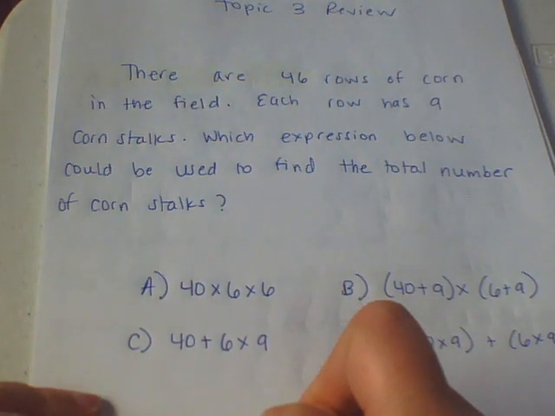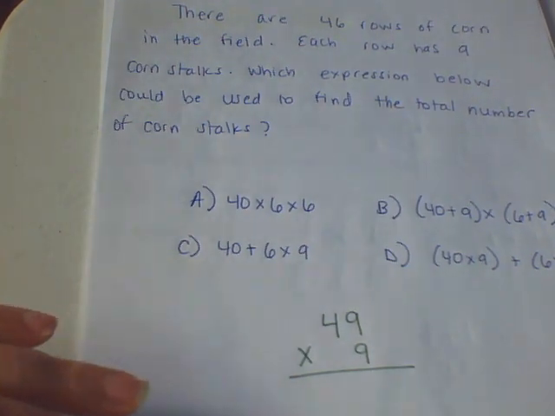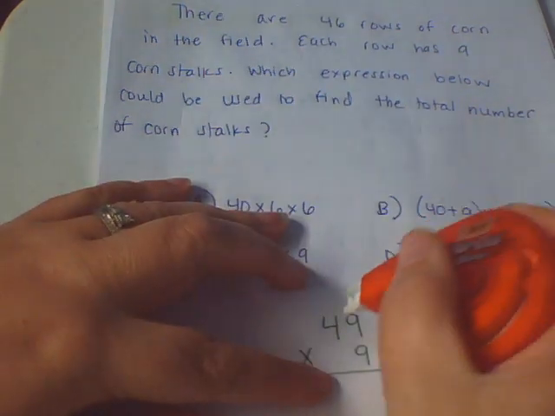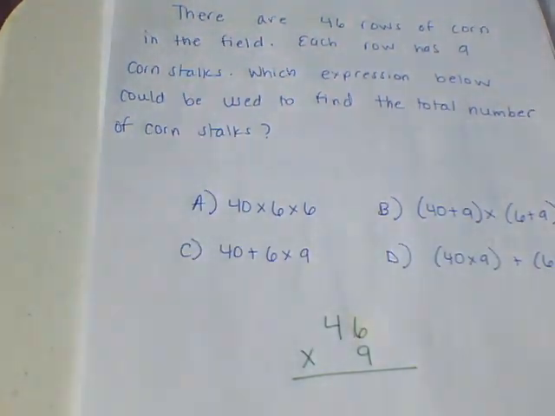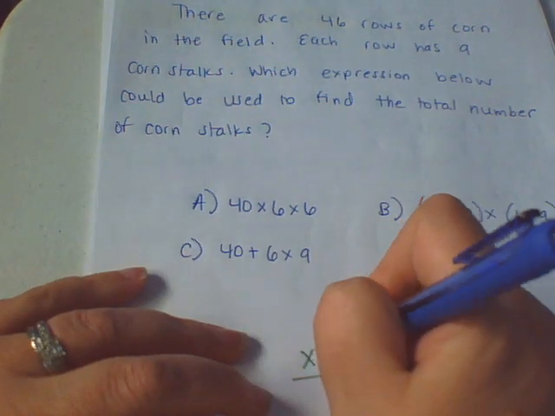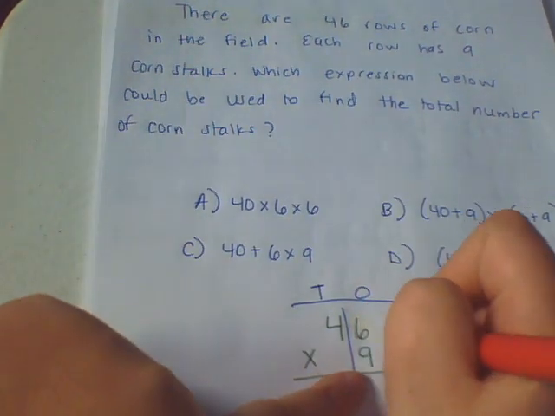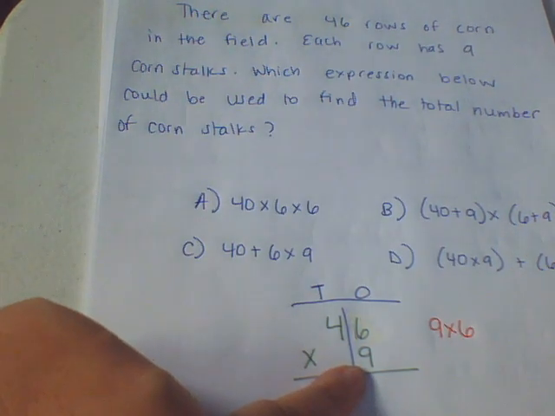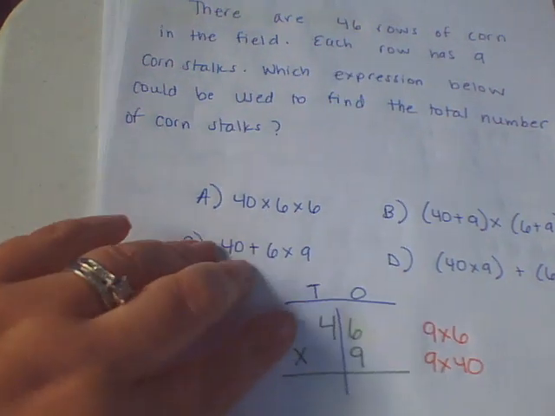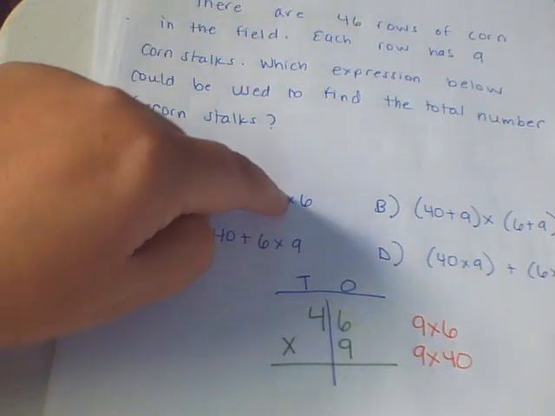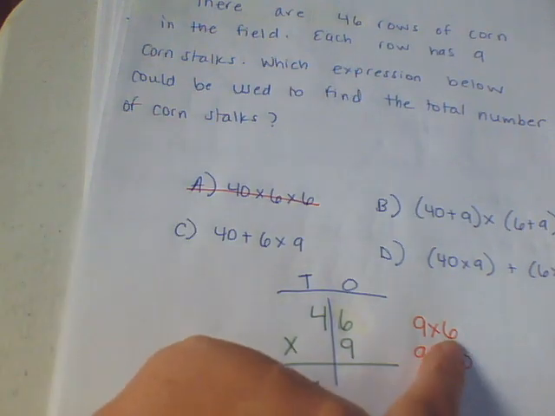Well, remember, if I'm doing 46 times 9, and I realize I wrote that number wrong, let me fix that. I know that that's a multiplication problem. I have my 1s and my 10s. I know I'm looking for 9 times 6 1s and 9 times 40 because 4 10s is 40. 40 times 6 times 6, no, that doesn't make sense. I don't have 2 6s. I don't need that.